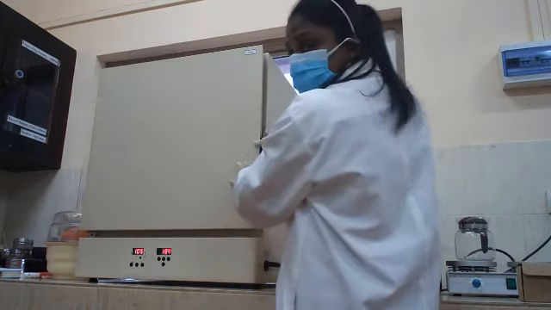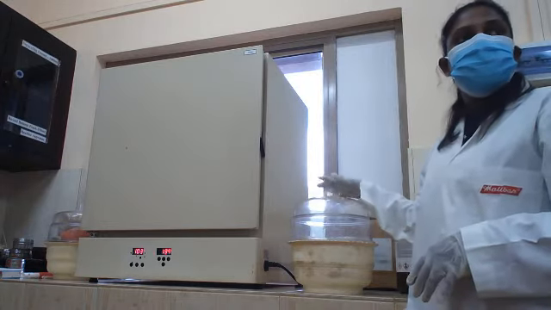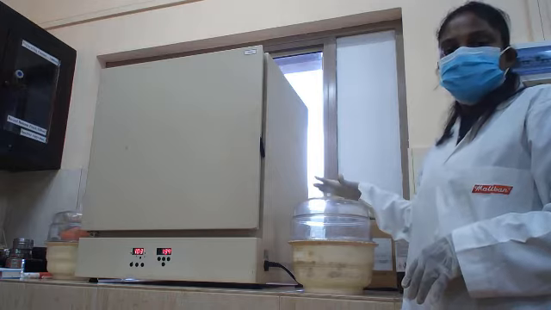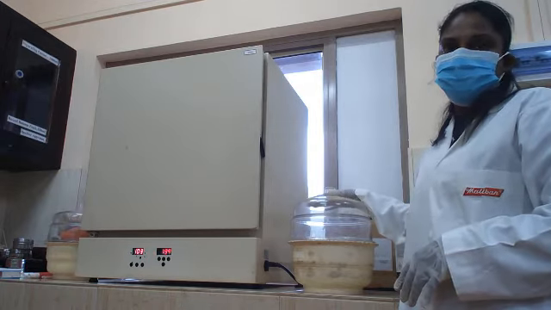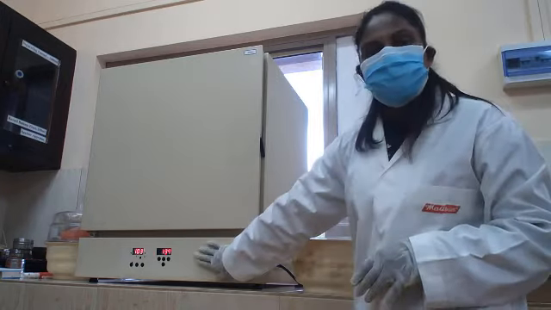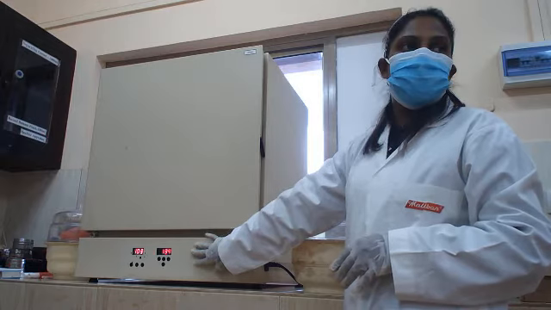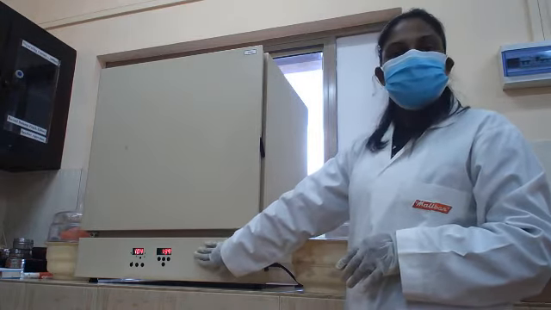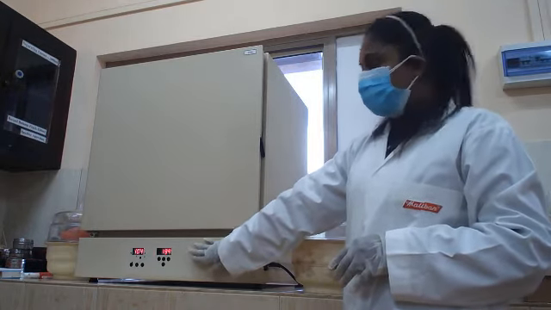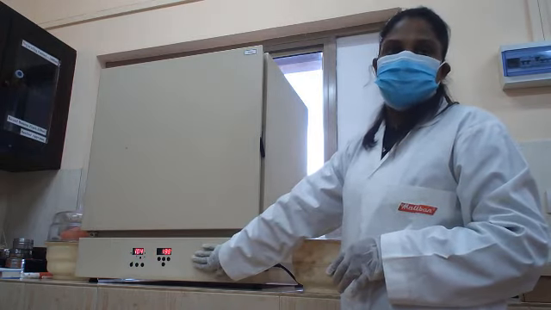Here, we are placing this in the oven in order to evaporate the excess petroleum ether. The temperature and the time period depend on your type of sample. Normally the time period is around 30 minutes, but the temperature you are going to use depends on your sample type.